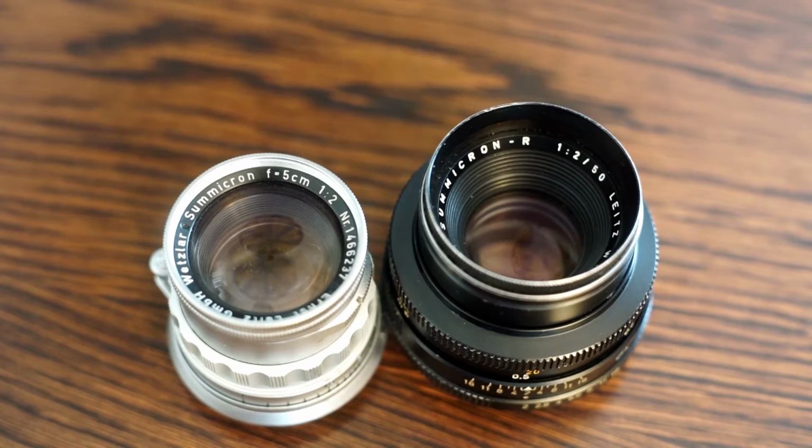What is up, everyone? Today I will do something stupid. I will compare two lenses that are actually the same. Or are they? So join me on this journey and stay tuned.